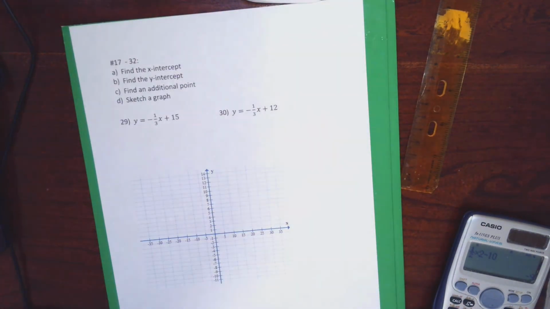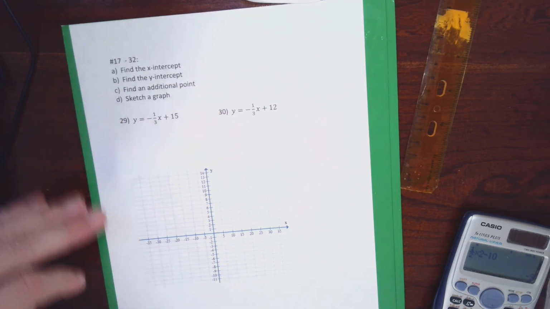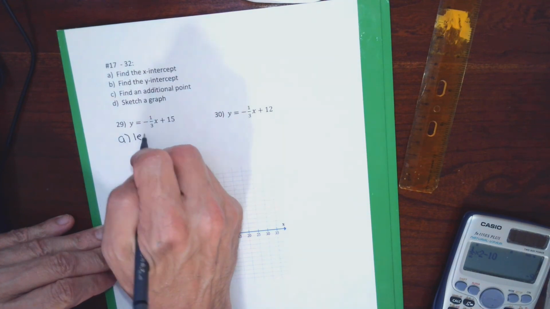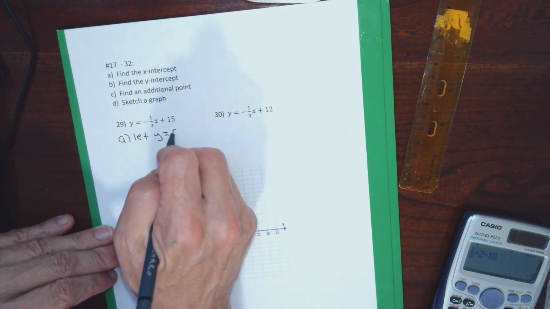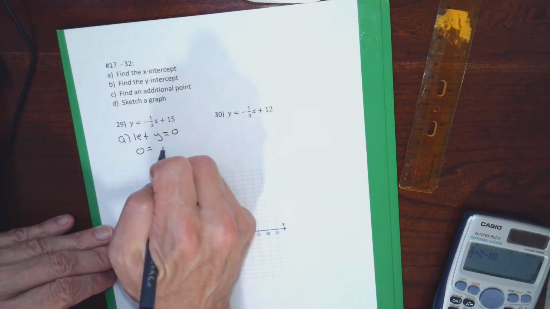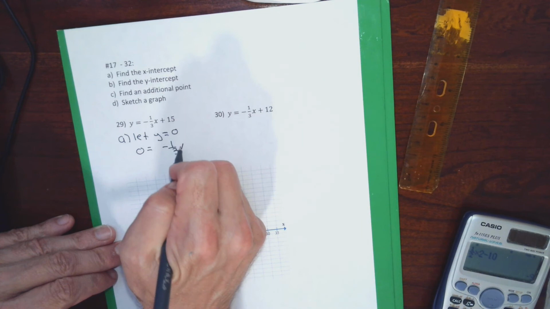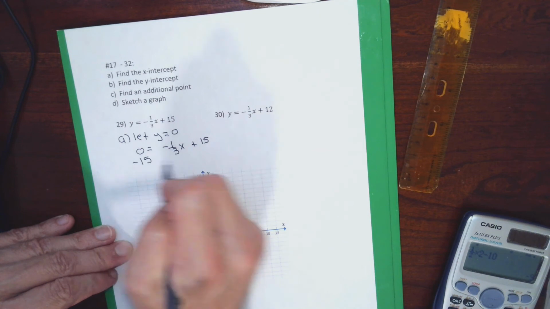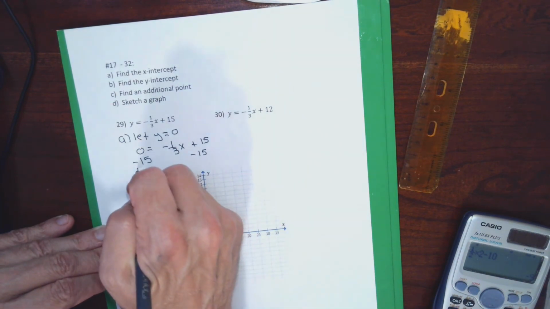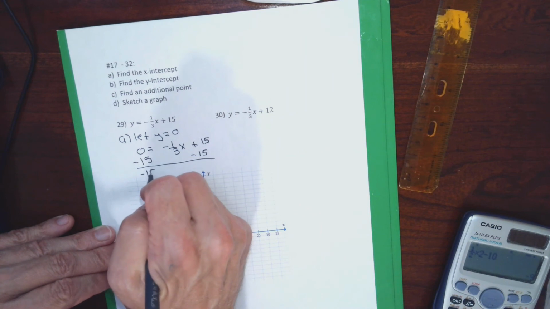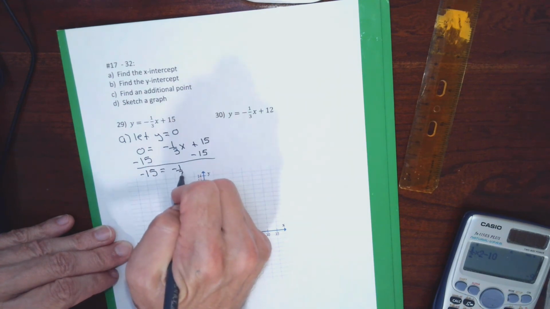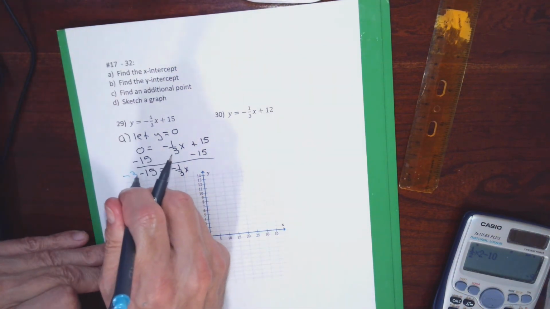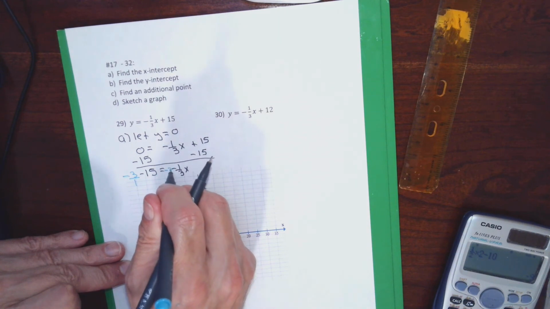and I'm going to do 29 with you. 29, because it has a fraction that's ugly, it wants me to find intercepts. For part A, I'm finding the x-intercept for 29, so I let y be 0. That gives me 0 equals negative 1/3 x plus 15. I'm going to minus 15 from both sides. My go-to is get the constant separated from the variable. And when the variable has a fraction in front of it, you have to multiply by the reciprocal. So I'm going to multiply both sides by negative 3 over 1.